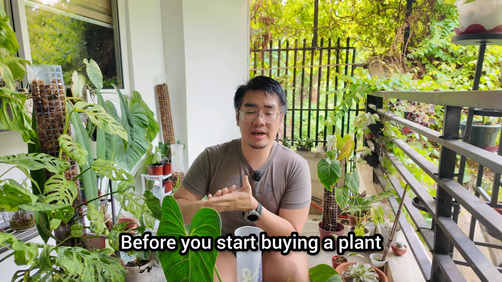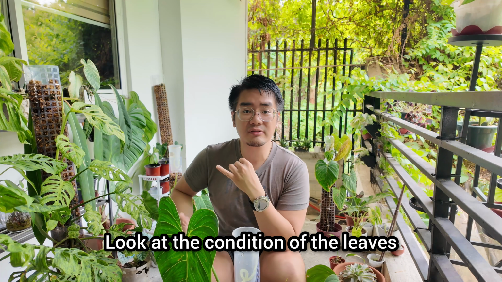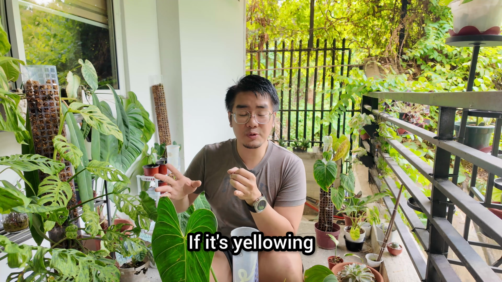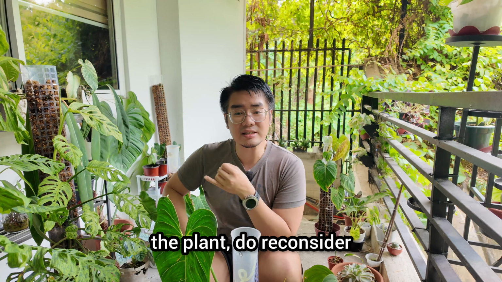Before you start buying a plant, and if you're already considering which cut you're getting, I'd like you to go through this checklist. Number one, the leaves. Look at the condition of the leaves and how they're growing. If it's healthy, that's a good sign. If it's yellowing and the yellow is more obvious throughout the plant, do reconsider.